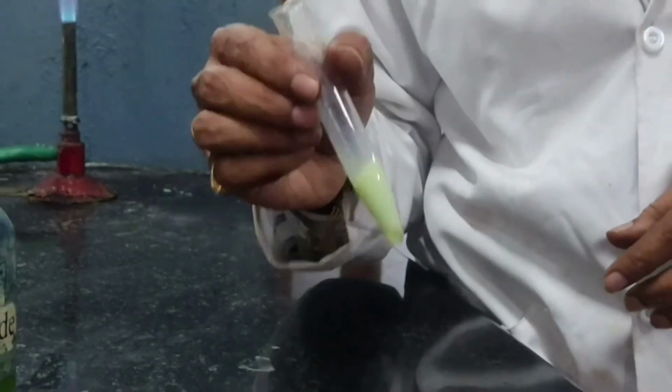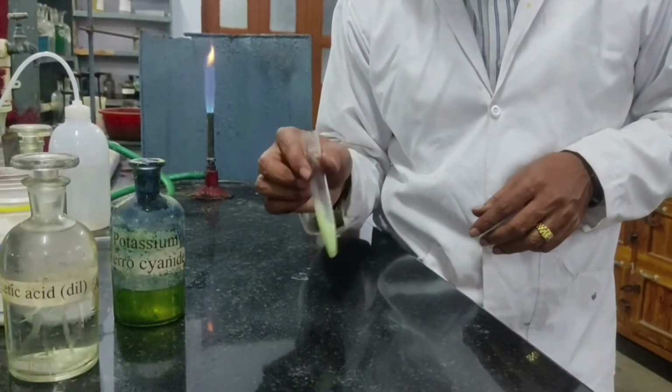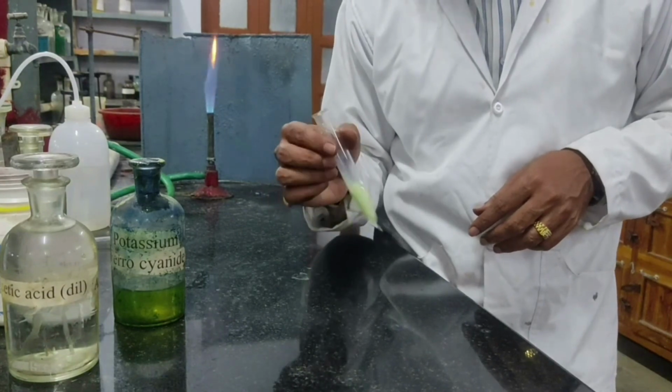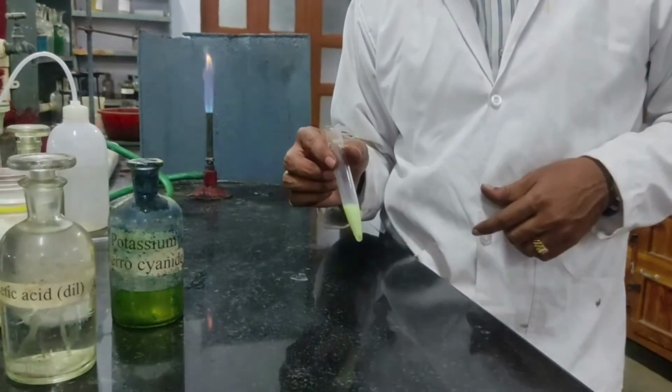This is how we are supposed to do the fourth group separation. This is how we are supposed to do the fourth group cation separation.